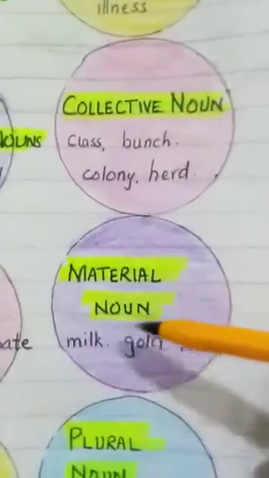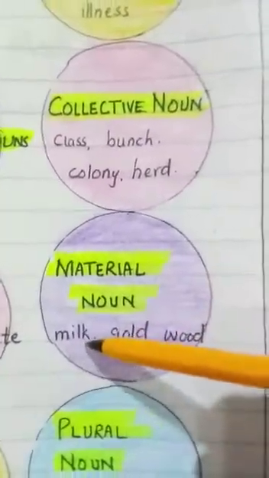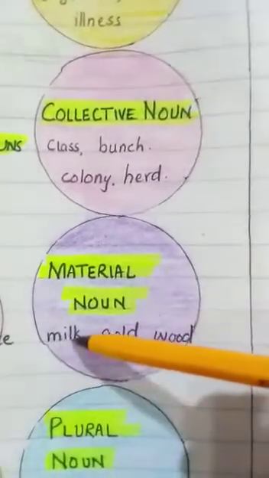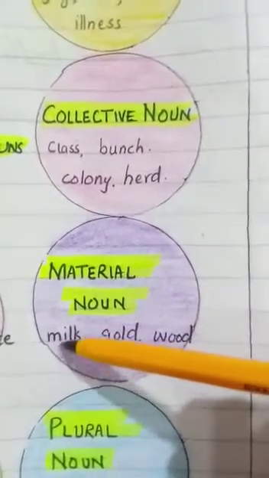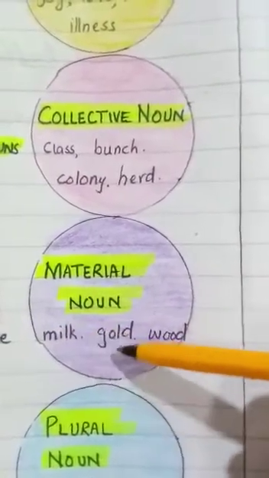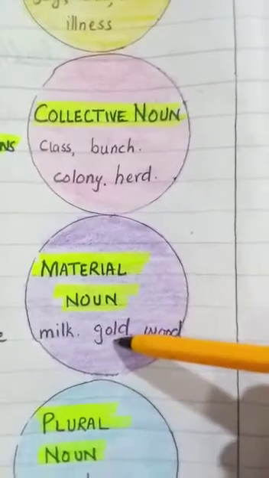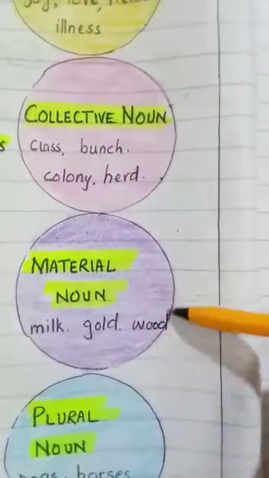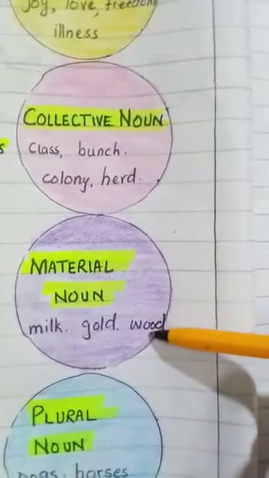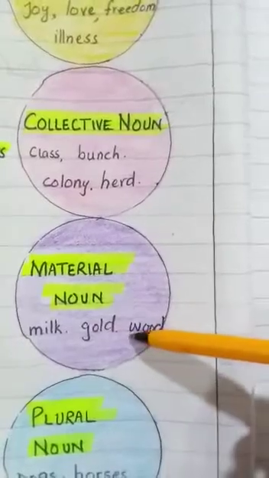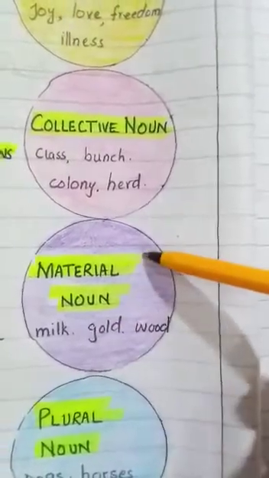Material noun is such a noun with which we make other nouns. For example, milk, gold, wood. Milk is a noun, we can make yogurt, butter, cream, so that is a material noun. Gold is a noun, we can make several things from that noun. Wood is a noun, we can make several more things with that noun. So such nouns are called material nouns. Okay.